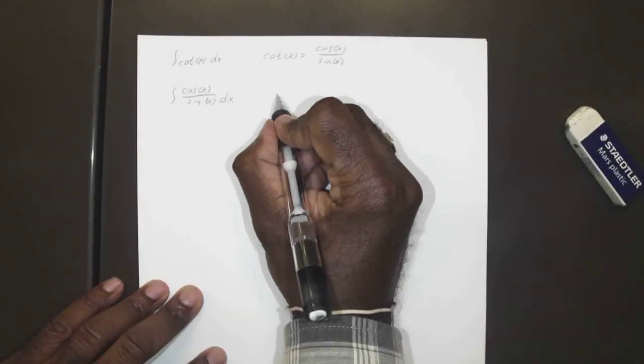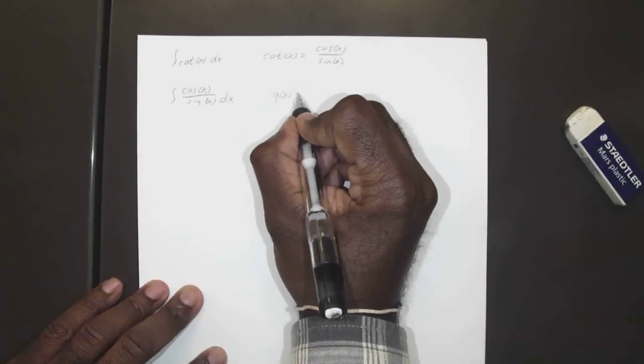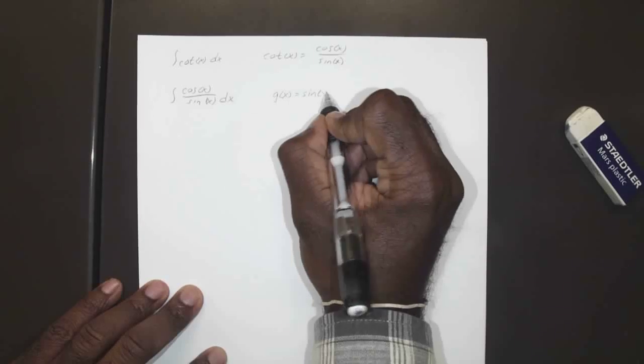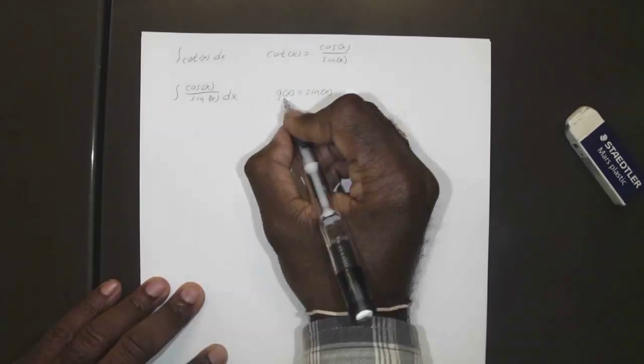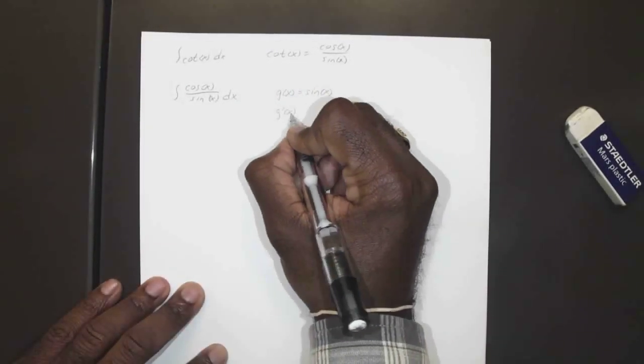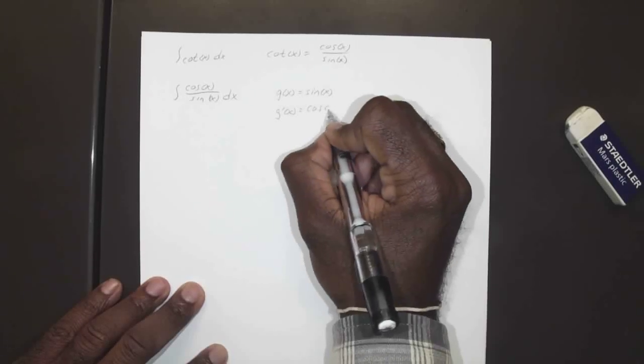So just like we did with tangent, if we make our g of x equal sine of x, then that means g prime of x will equal cosine of x.